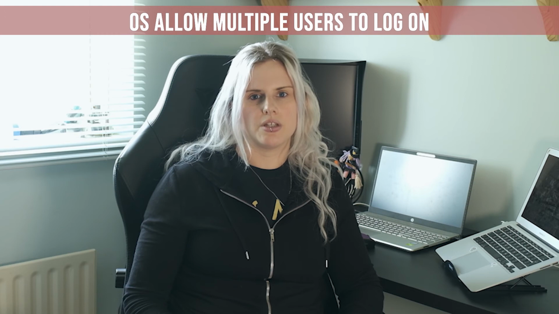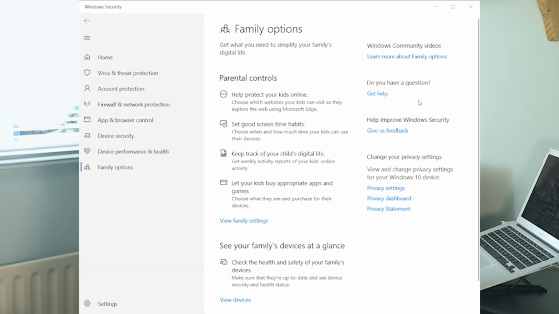Operating systems also allow multiple users to log on. Most people have their own personal computer and don't really share it with anyone, so there's not really much need for most people to have user accounts. But businesses, schools and parents might want to set up user accounts to control what parts of the system their users can access. So a parent, for example, might give their mobile phone to their child to play with.